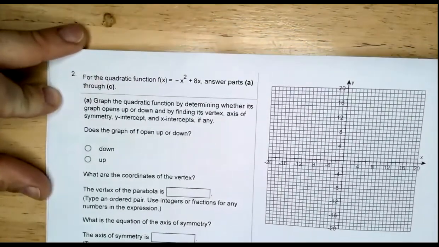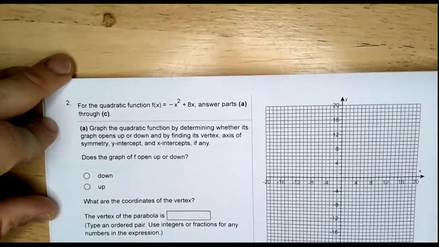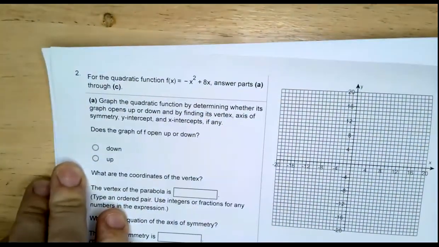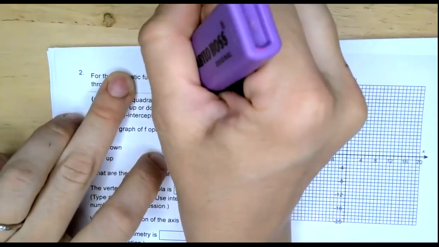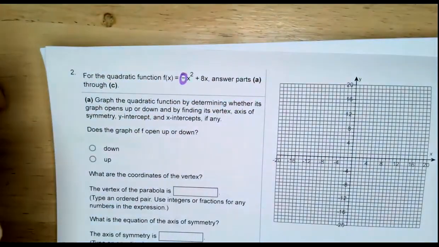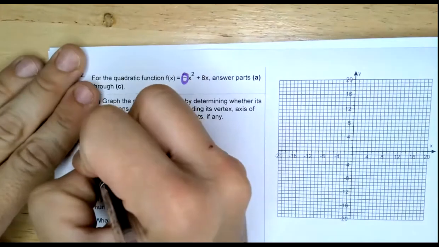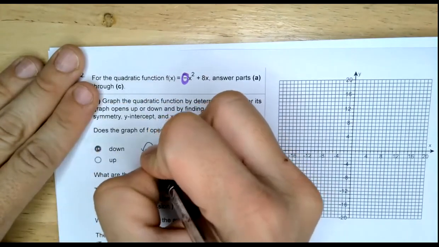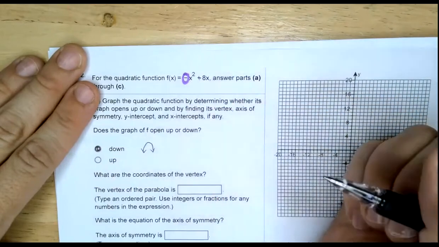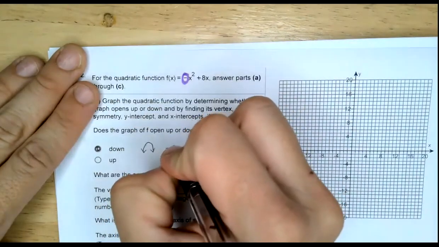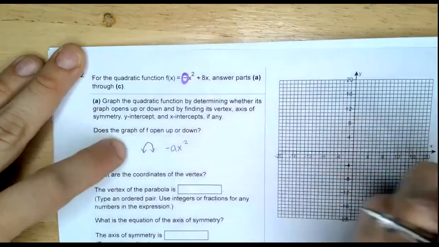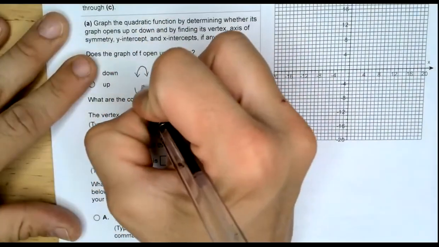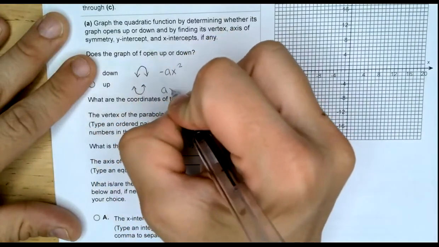We were able to graph it. So now for number 2, it's the same equation, but instead of a positive x squared, we have a negative x squared. So how is that going to change it, right? If it's a negative, it's going to be opening down. It doesn't matter if this is negative, it's only the a. A is negative, it's going down. If a were positive, it would be going up.